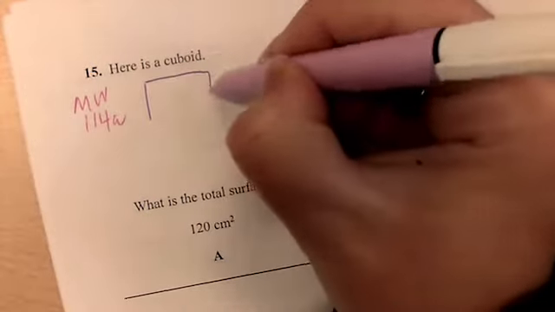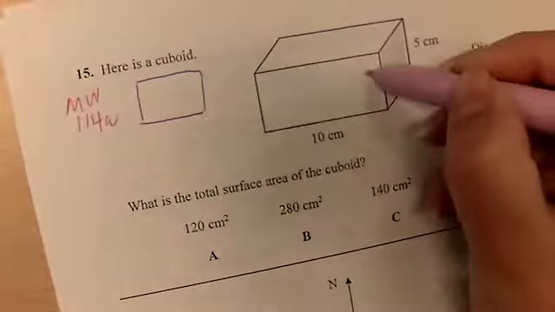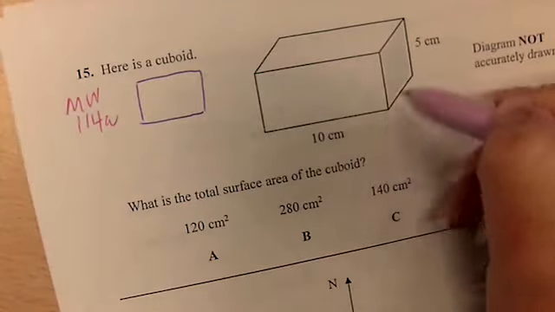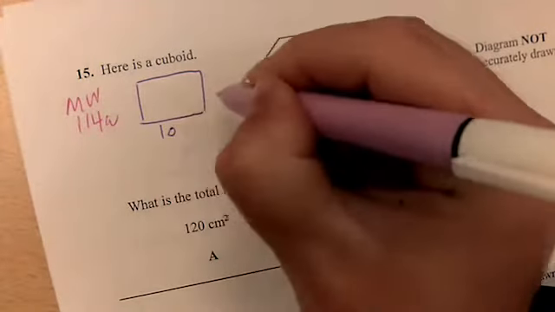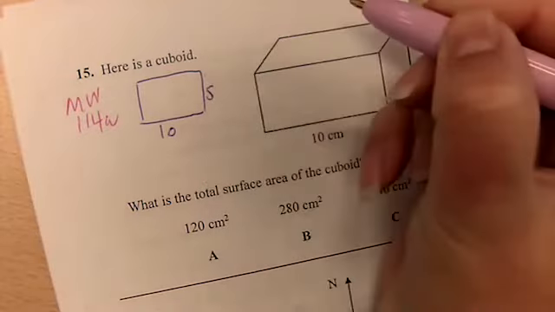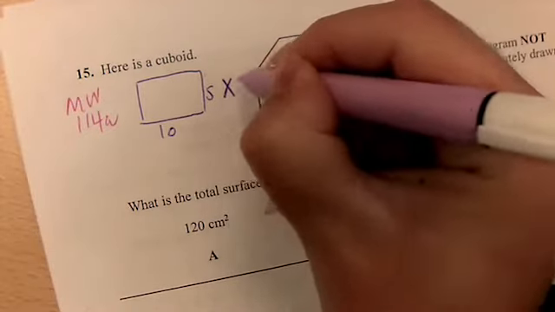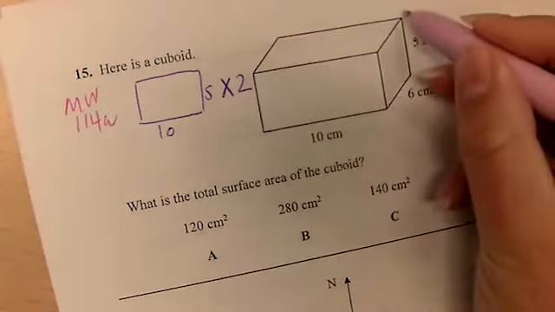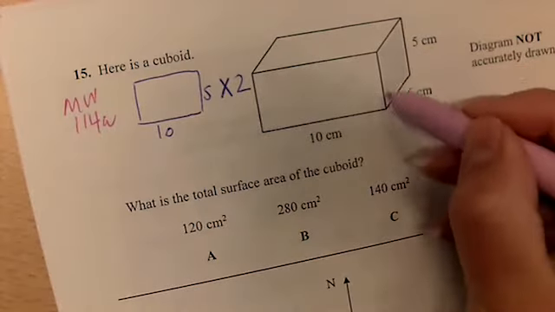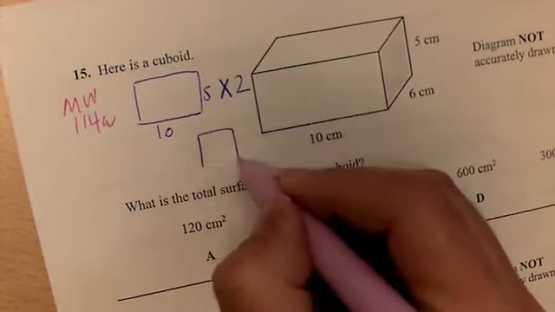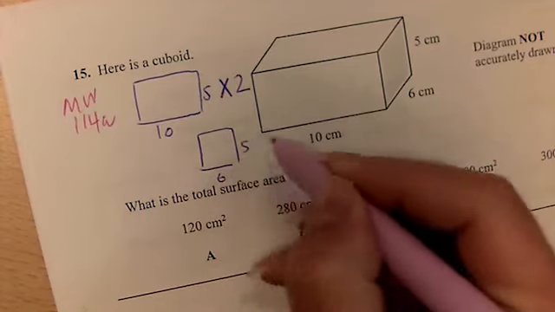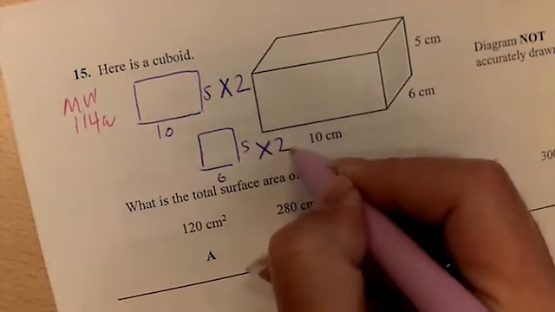So one of my sides is going to look like, I'm drawing this front one now, so we've got 10 centimetres by 5 centimetres. 10 by 5, and I've got two of those. It's the front and then the back. I'm also going to have one of these end faces, which is a 6 by 5, and I've got two of those as well.